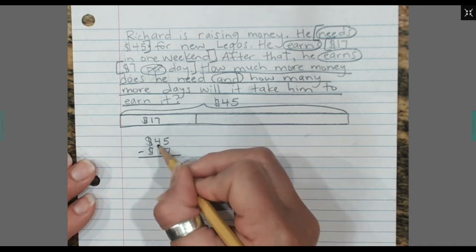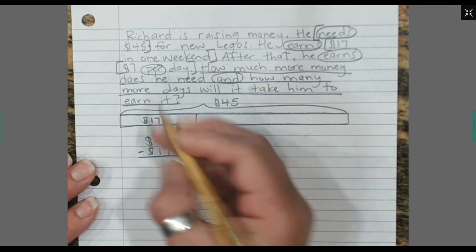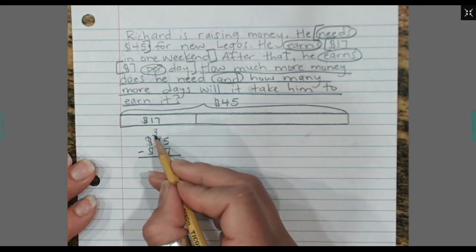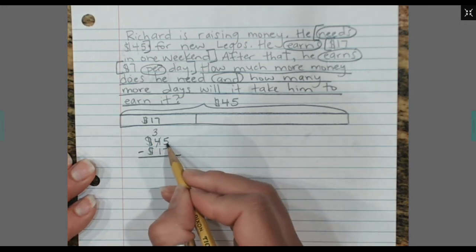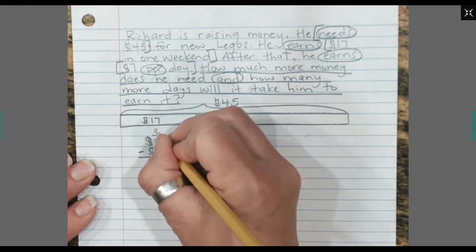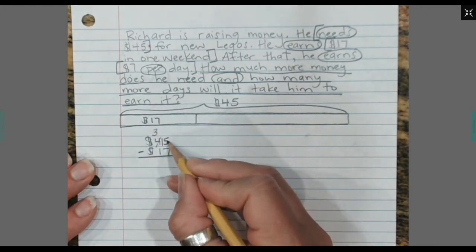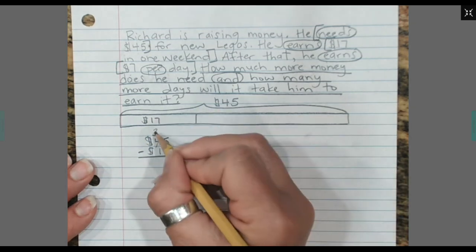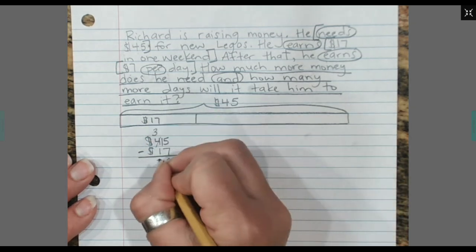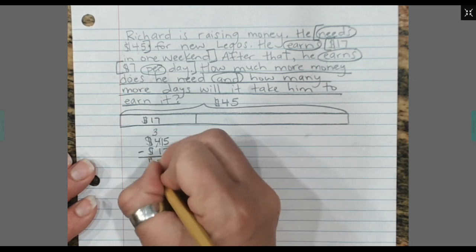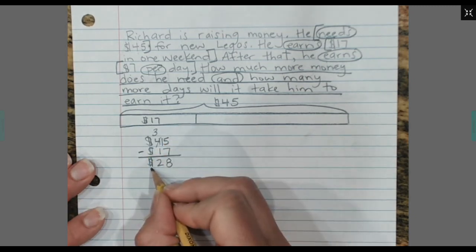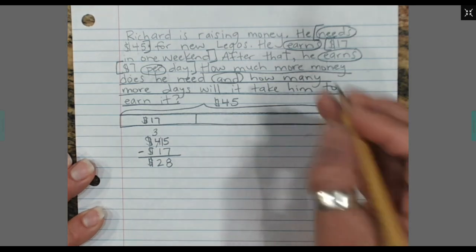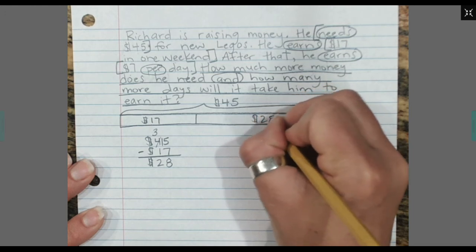So I must regroup, go to my tens place. I'm going to borrow one of those tens, and make it into 10 ones. And I already have 5 ones, so now I have 15 ones. 15 ones minus 7 ones is 8 ones. 3 tens minus 1 ten is 2 tens. Don't forget my units, my dollar sign. So that means that this amount of my total is $28.